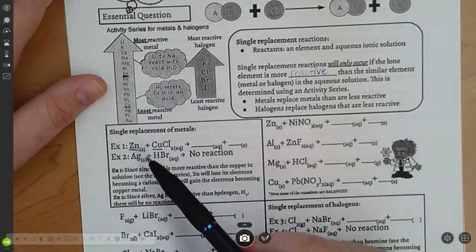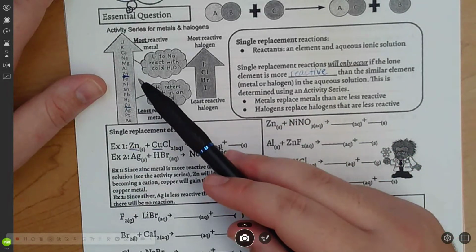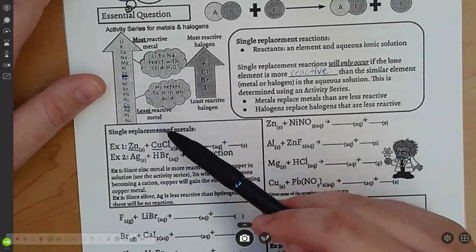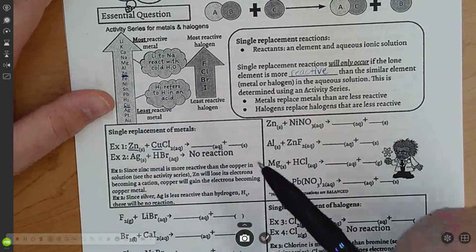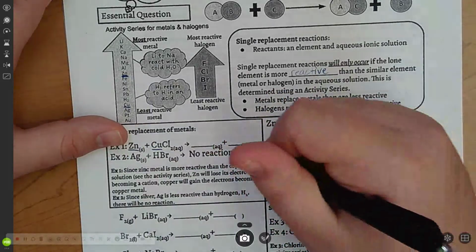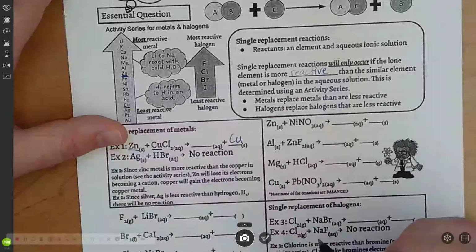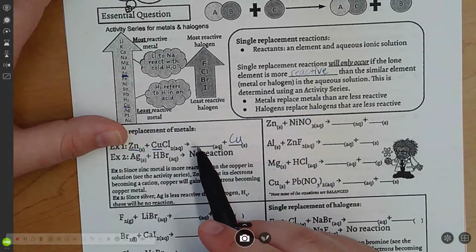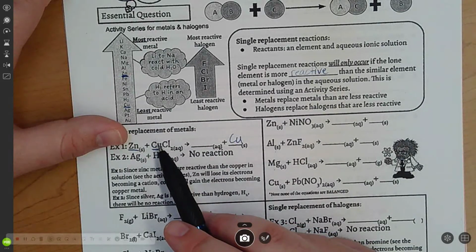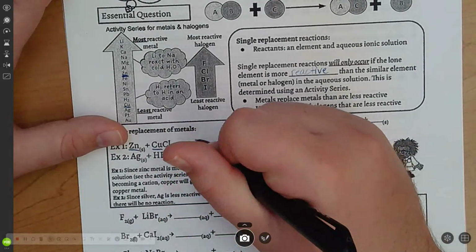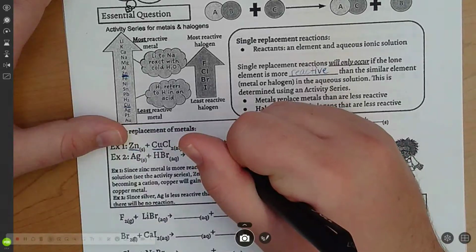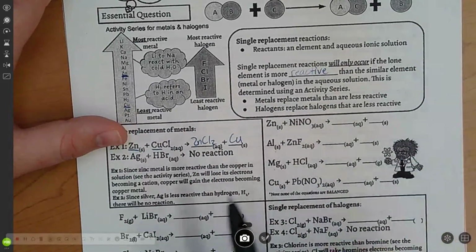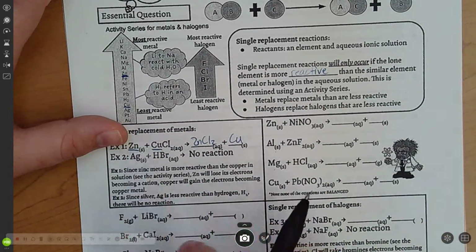And so our lone element zinc is more reactive. It's higher up the chart. It's more attractive to the chlorine. And so chlorine is going to kick that copper to the curb. So we're going to get a Cu on the outside. And then in its place, we're just going to take this Cu that was there before, replace it with Zn for zinc. Okay. And so essentially we just took these two things and swapped their places.